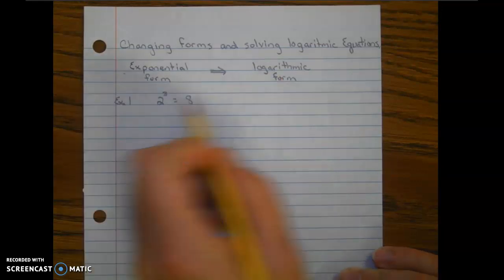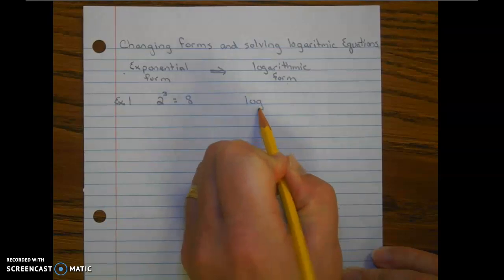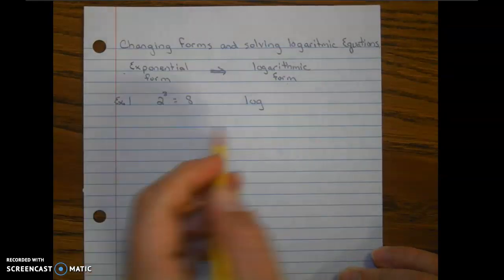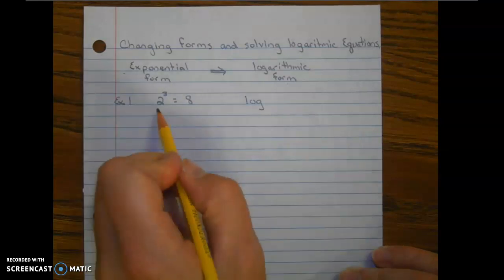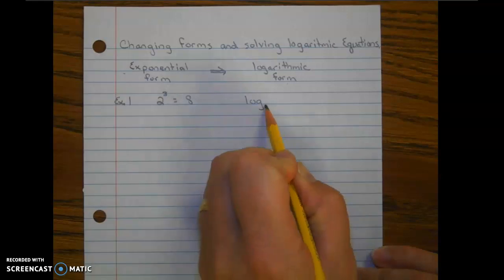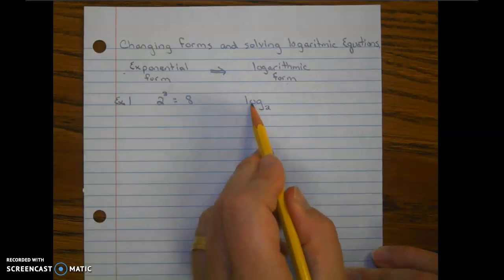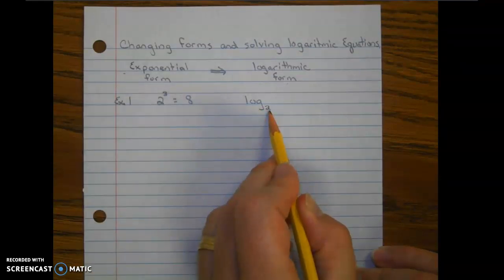First thing we do is write down the word log, which stands for logarithmic. Then we start at the base. And the base is a subscript number that goes below the g like this. So this is read log base 2.